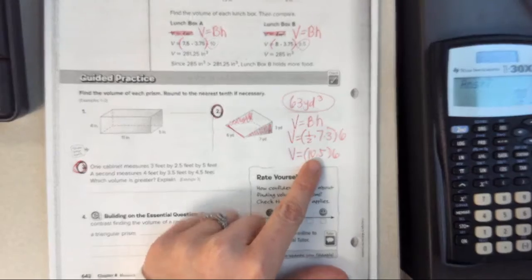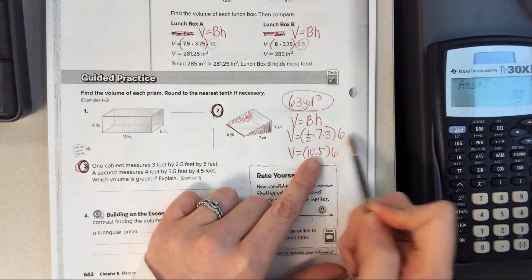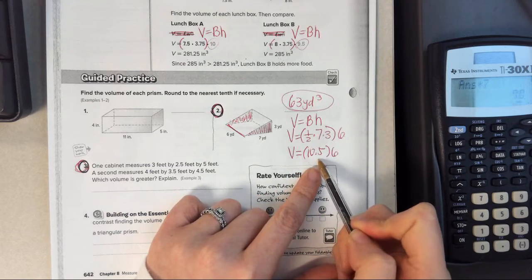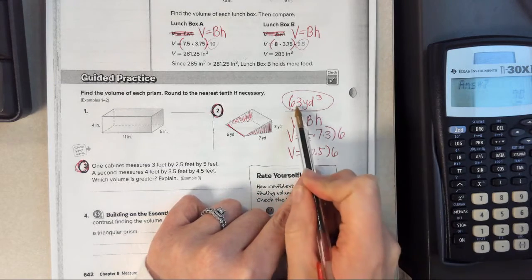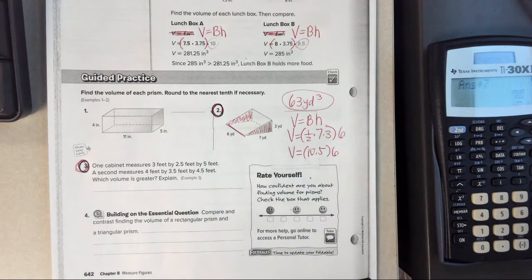Then go ahead, I always do what's in the parentheses first. In this case, since you're multiplying, it wouldn't really matter. But 1/2 times 7 times 3 is 10.5. Multiply that by 6, and you get 63 yards cubed. Once again, just the very last one, go ahead and pause the video and try number 3.